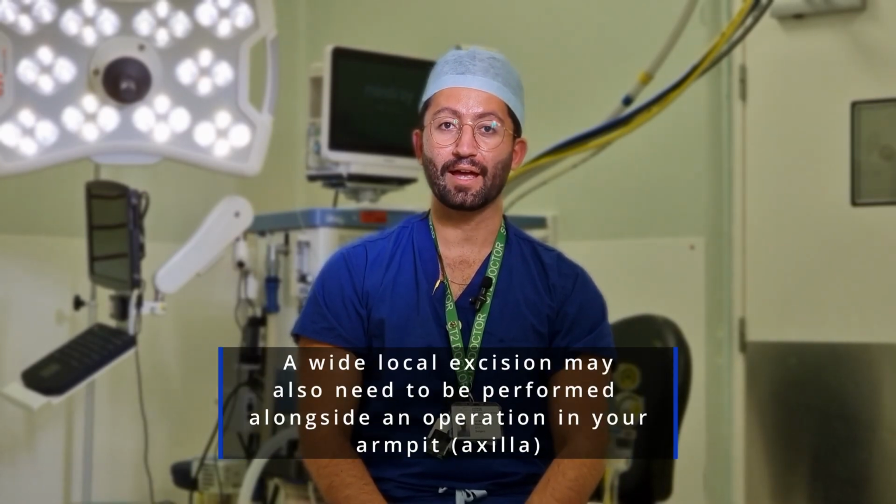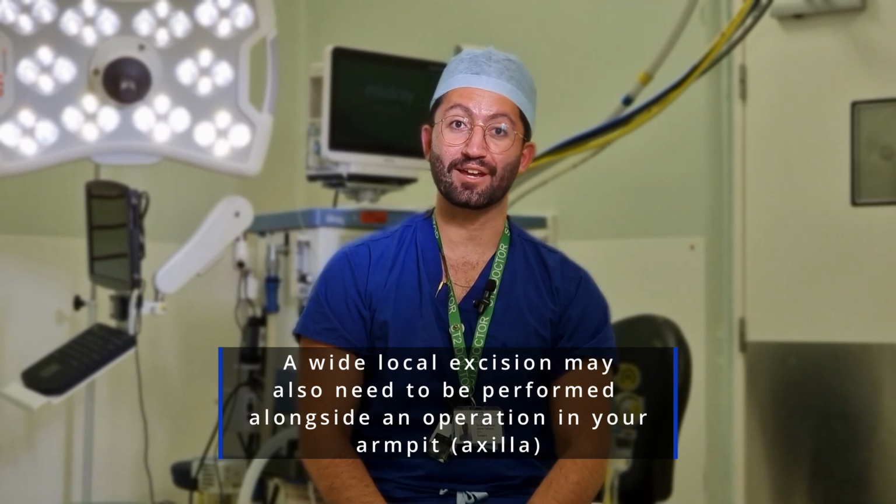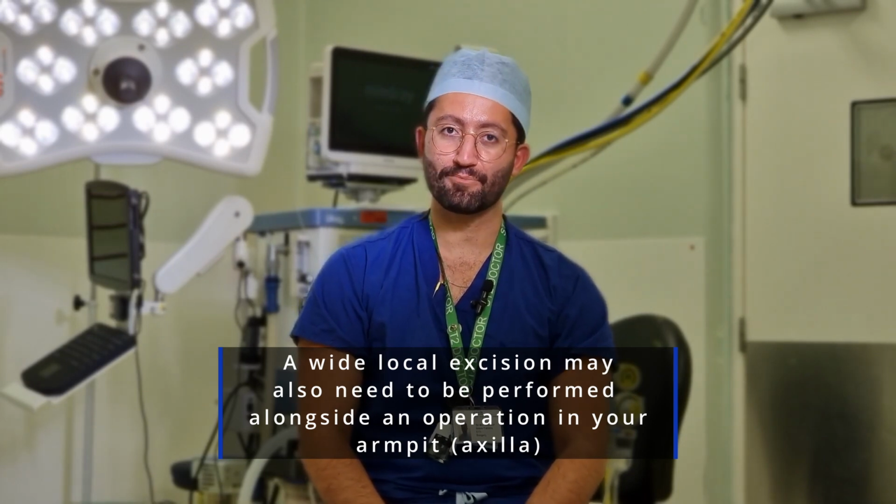A wide local excision may also be performed alongside an operation on your armpit, an area where the lymphatic tissue from your breast drains into. Please see our separate video on axillary operations for further information about this.